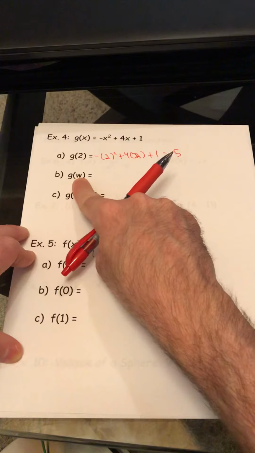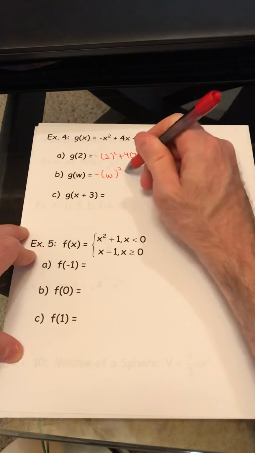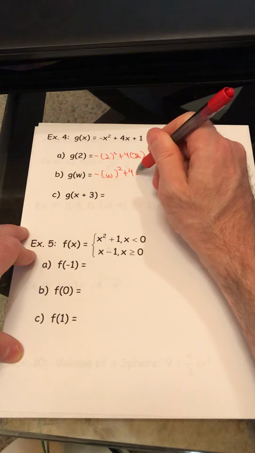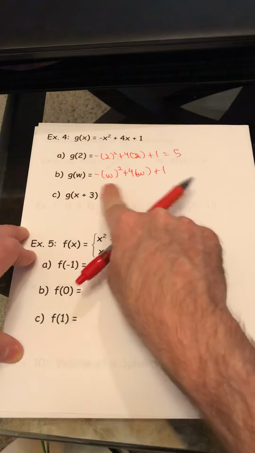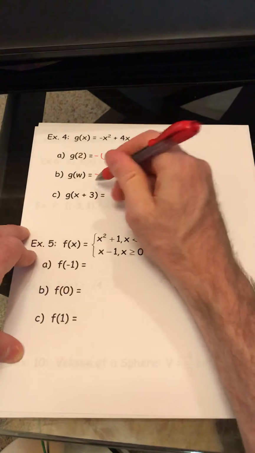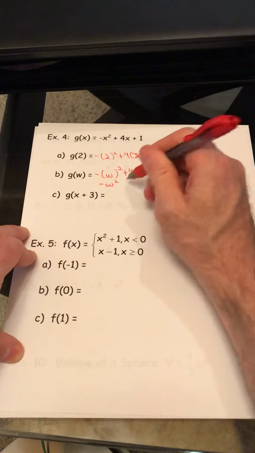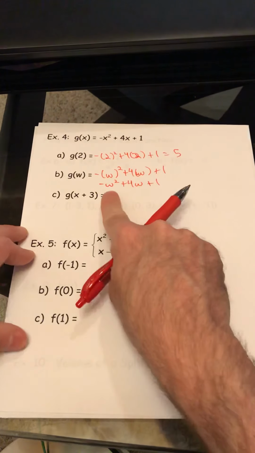Now for this one, g of w. Sometimes you will plug variable quantities into the variable itself. Here that just becomes negative w squared plus 4w plus 1.